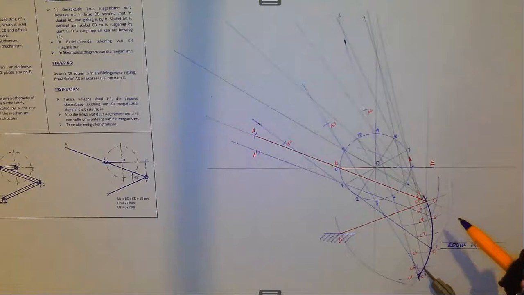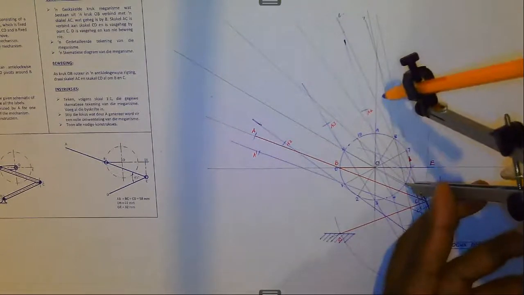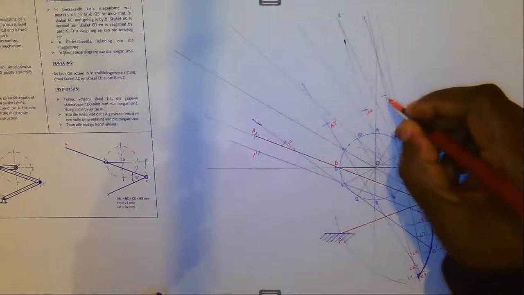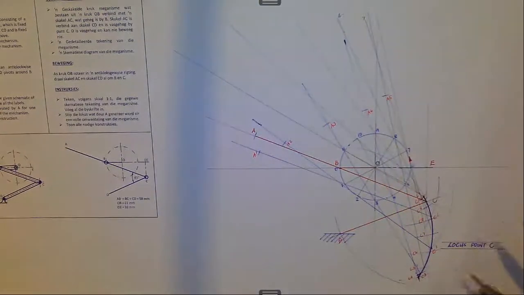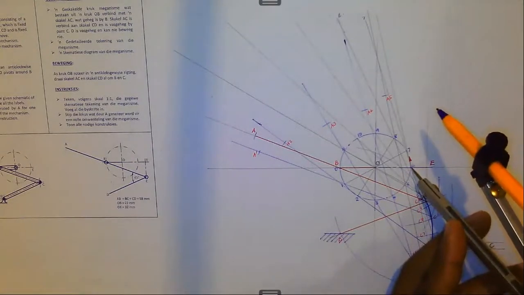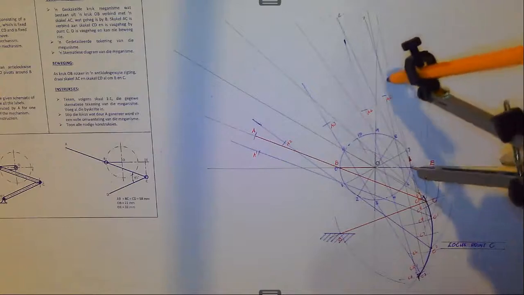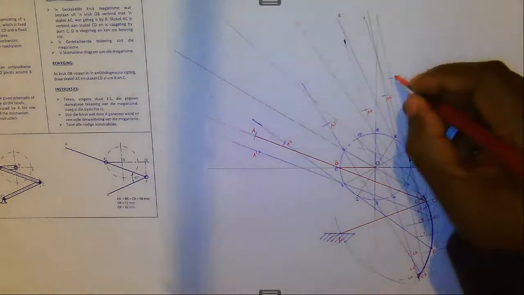Then we go to 5, which is here, and 0.5 is there. A5. Right, we have got 6, which is here. That's our 6. We have got A6.